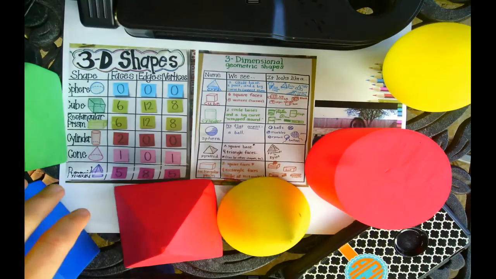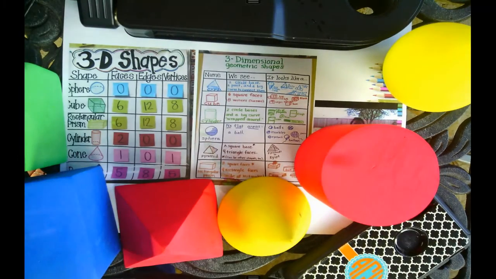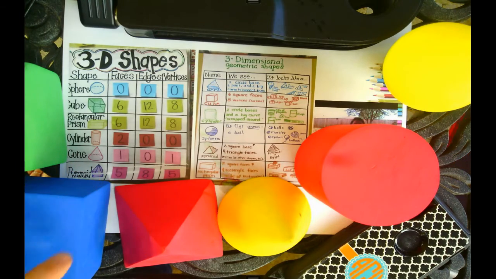If we were in the classroom building, I would have these all around our classroom so you can go and pick them up if you need to see them. You have 3D shapes all around your house, so use them. They're there to help you. Don't feel like you have to have these memorized. Use those resources.